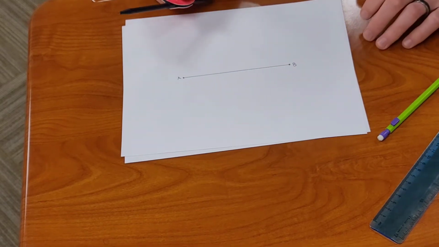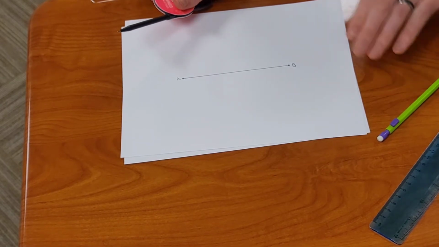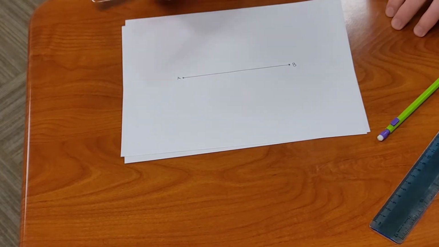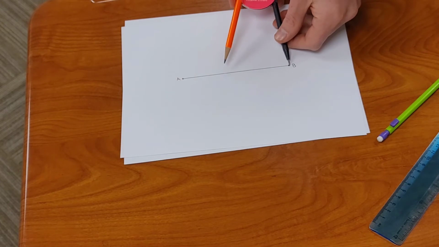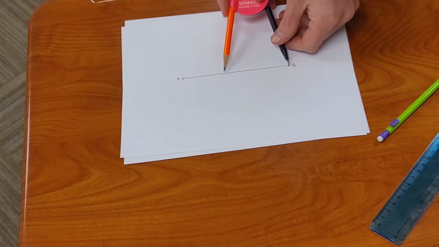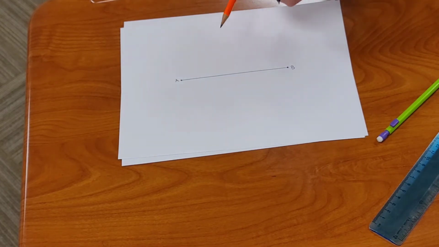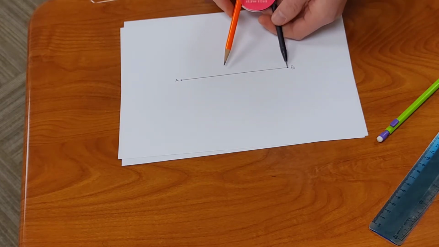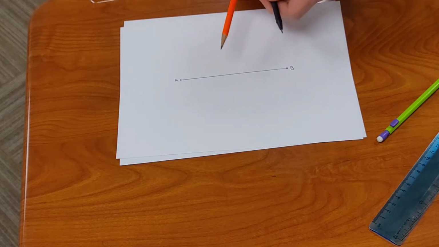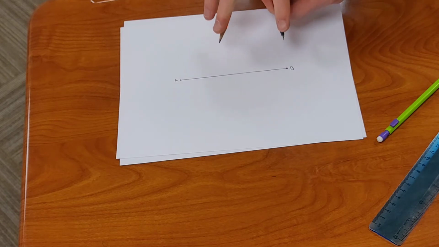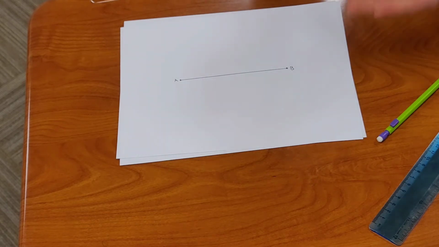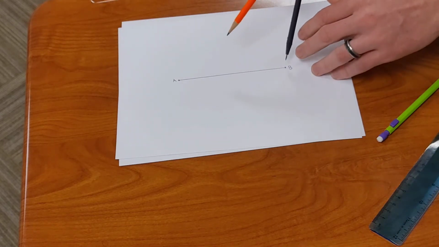So when we are trying to do a perpendicular bisector to the segment, our first goal is to set our compass. And again, you can loosen this right here. We can adjust our compass. We're just going to set our compass to be a little bit more than halfway. And I can see right there that definitely is a little bit more than halfway. I'm going to lock it down because that distance between the two is what really matters here, is what we're using.